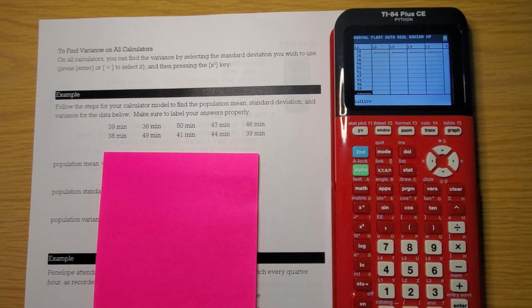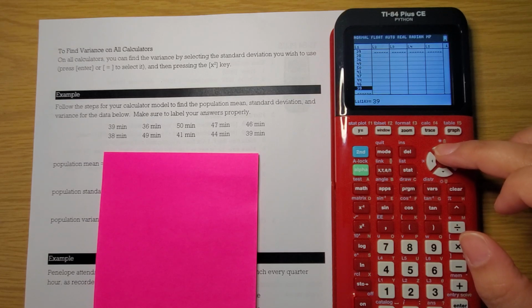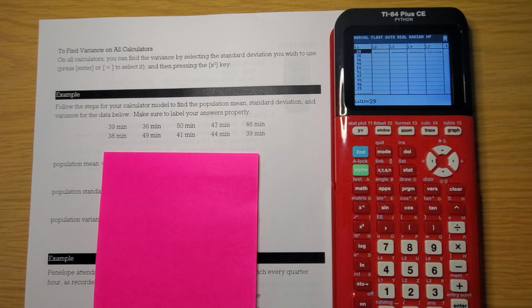And then if I want to scroll back through the numbers, I can use these arrow buttons to make sure I've got these in here properly. So we have 39, 46, 44, 47, 41 and 50, 49 and 36. Yep, looks like I've got them in good.